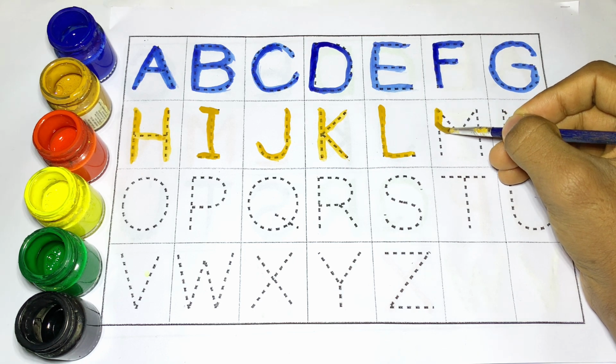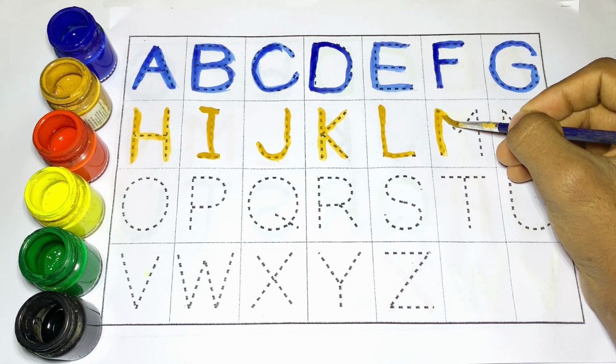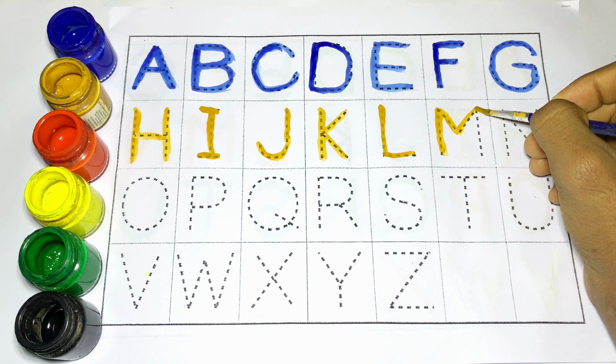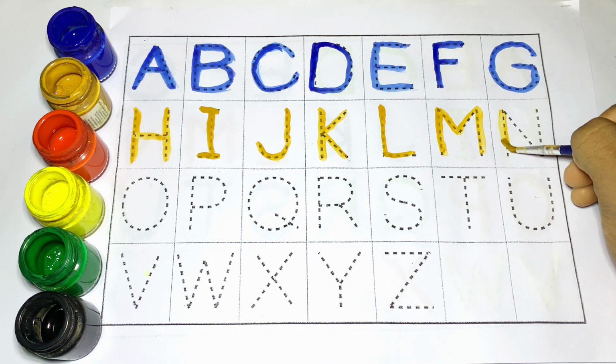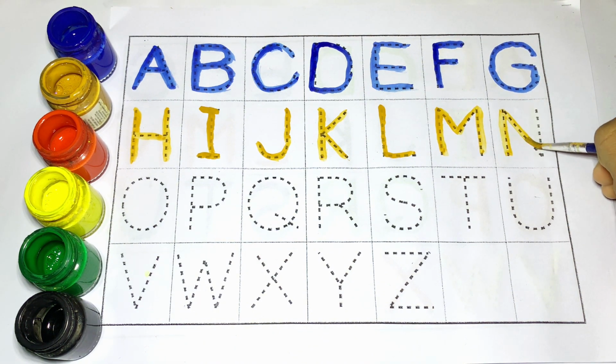M. M for moon. And again use yellow ochre color. N. N for nose. N for nest. And again use yellow ochre color. Kids now draw O. O for orange. O for octopus.